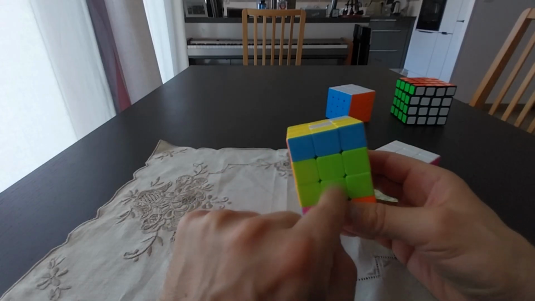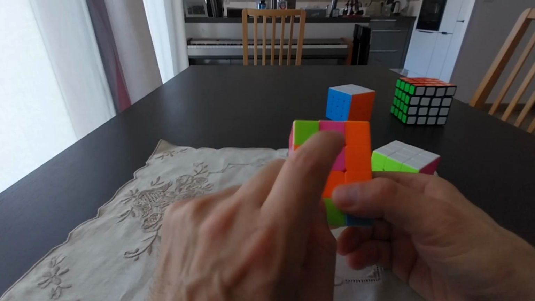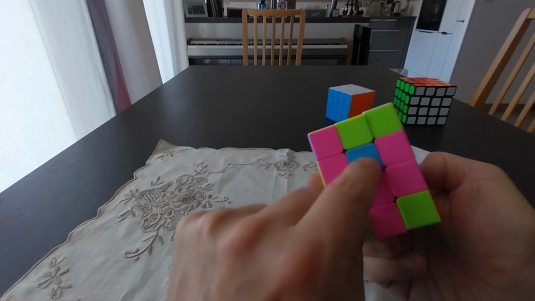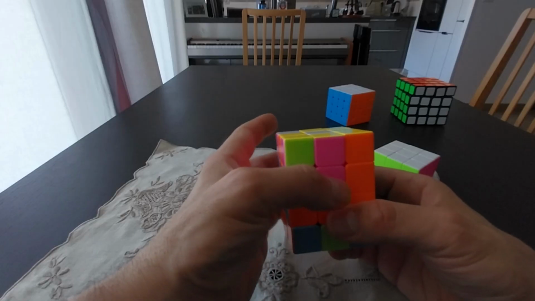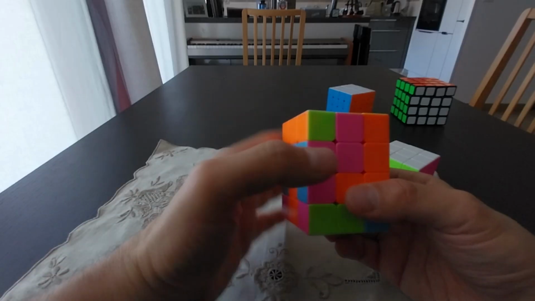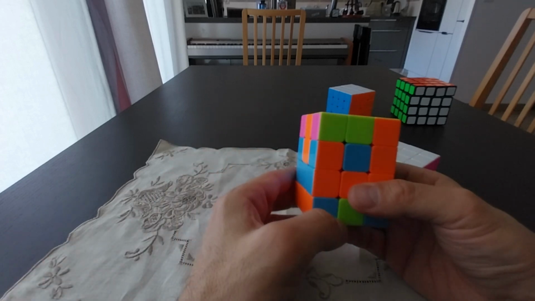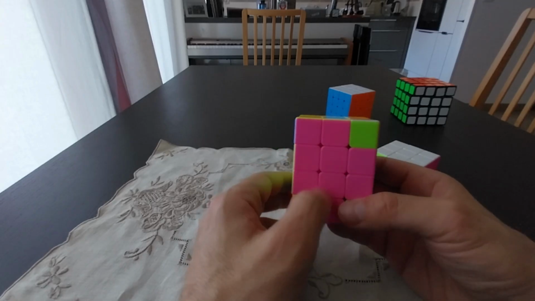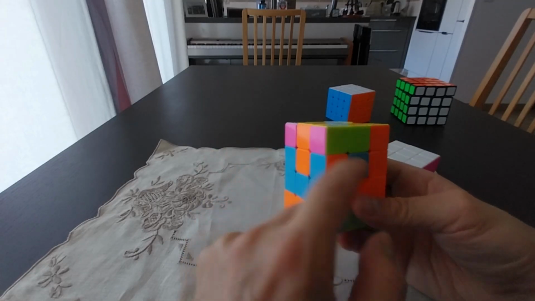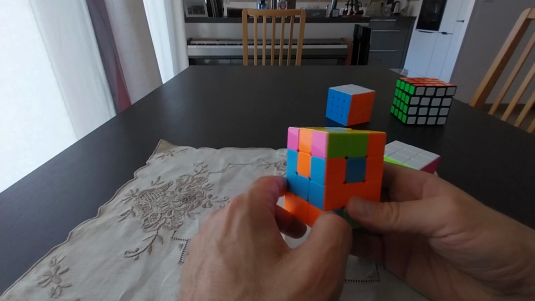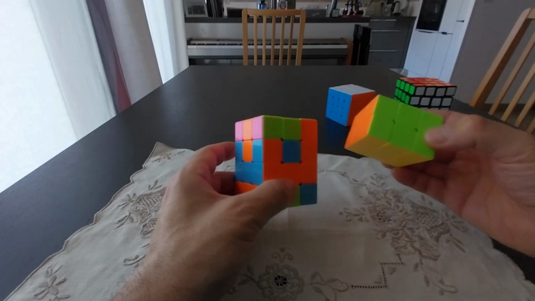I see that the green is already correctly inserted. Okay, I have violet here that would go on this side. I use the algorithm that swaps two opposite edges. It's 2L 2U, 2L 2U, 2L 2U. And I see that violet is correctly placed. Now I'm left with swapping these two edges, and I use the algorithm, which is in fact the fourth that we saw on this video.